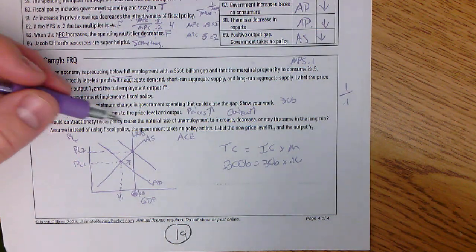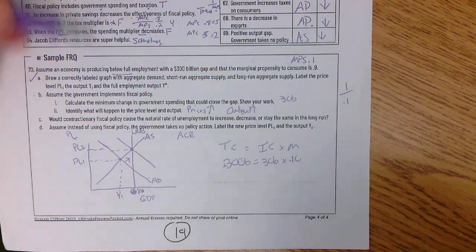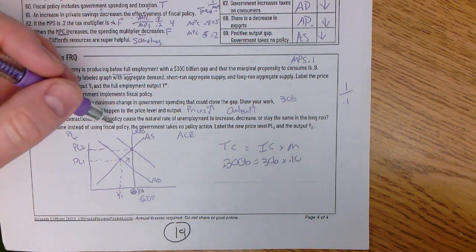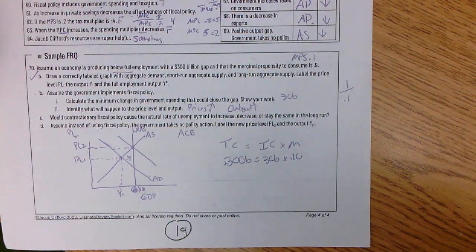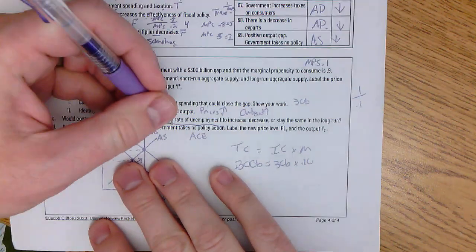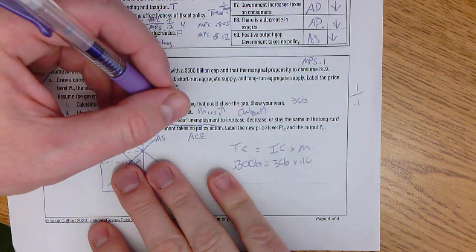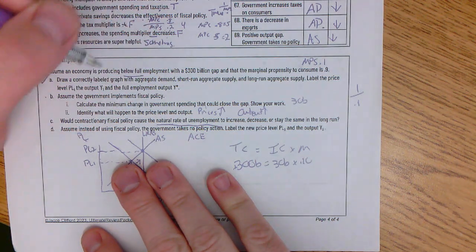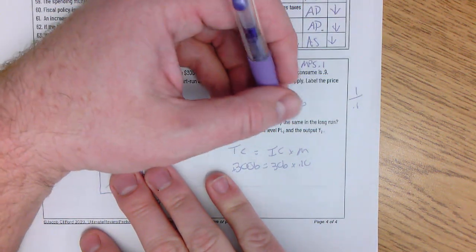Would contractionary fiscal policy cause the natural rate of unemployment to increase, decrease, or stay the same? So we had a question similar to that somewhere up here. If we use contractionary policies to slow down our economy, that would change cyclical unemployment, but it wouldn't change this natural rate of unemployment. The natural rate of unemployment, again, is frictional and structural unemployment, and we're always going to have that, whether our economy is doing well or poorly. So that natural rate of unemployment is going to stay the same.